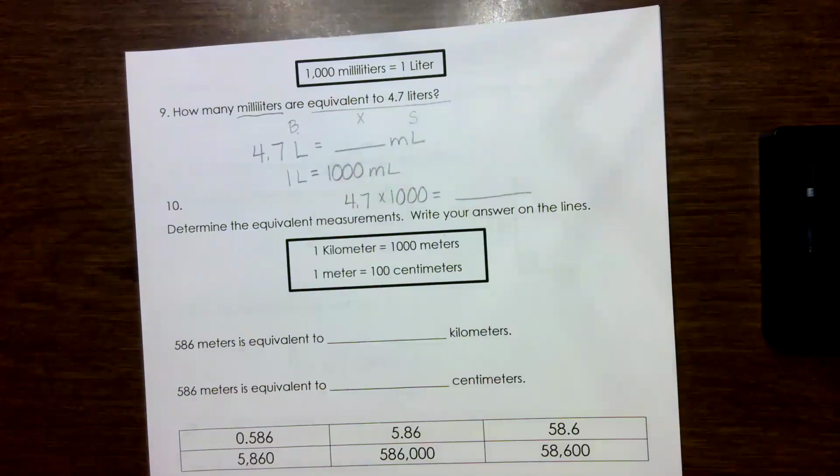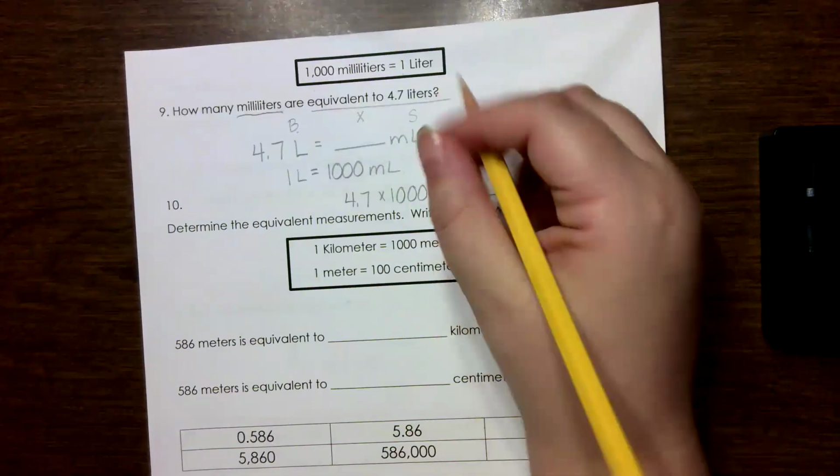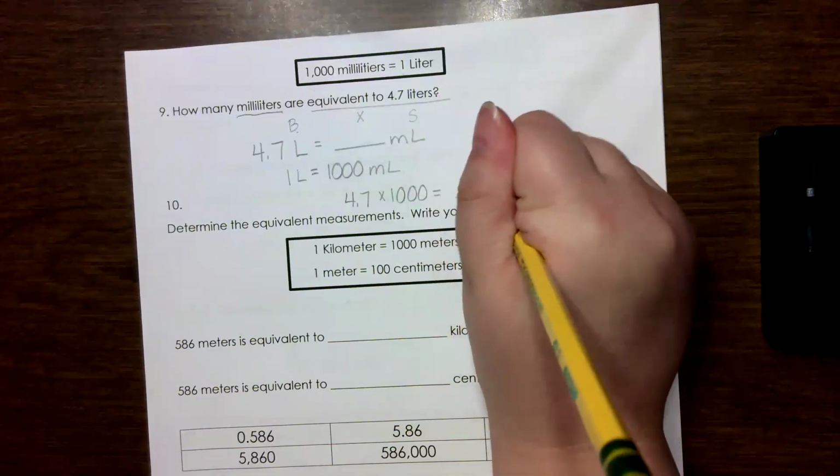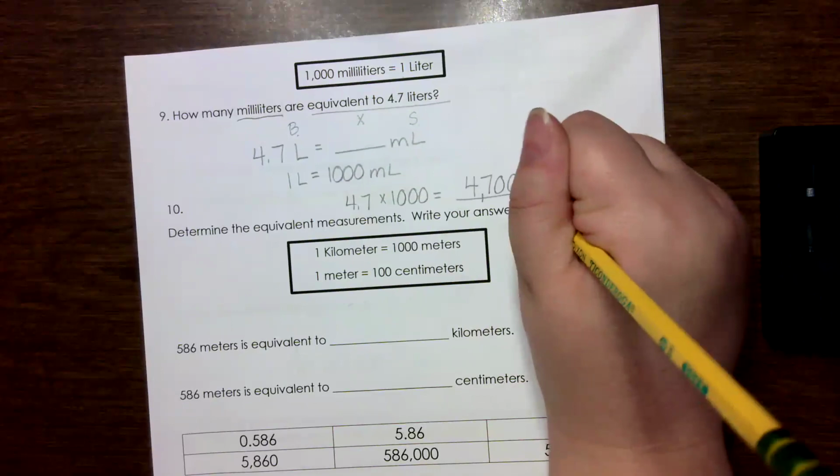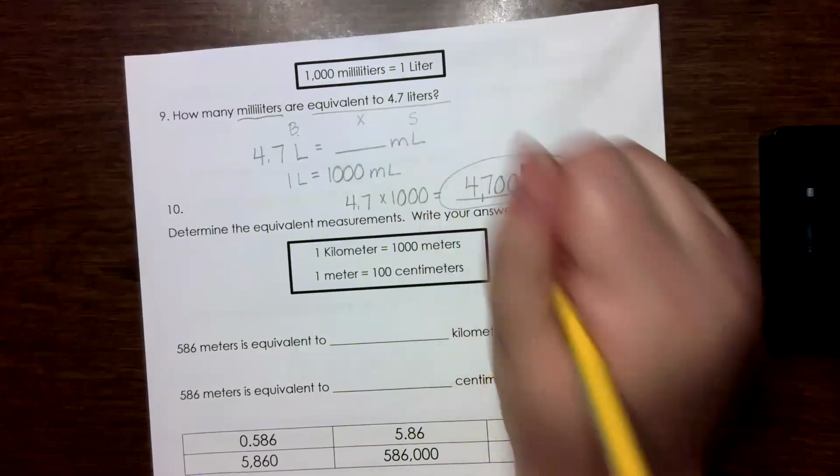So 4.7 times 1,000. When I use my calculator off screen, I got 4,700 milliliters. That's the answer.